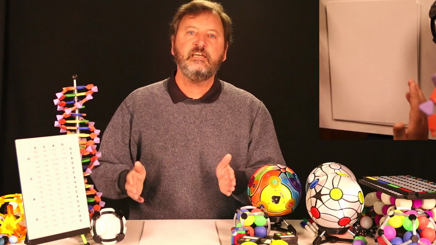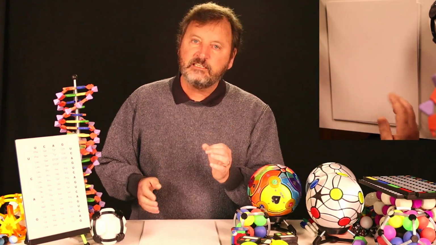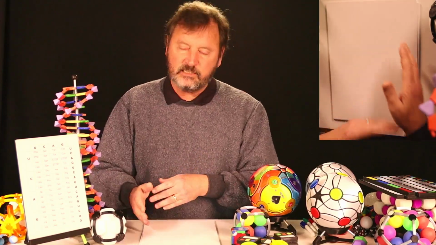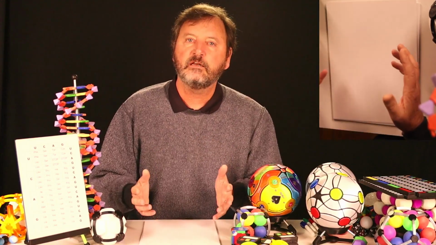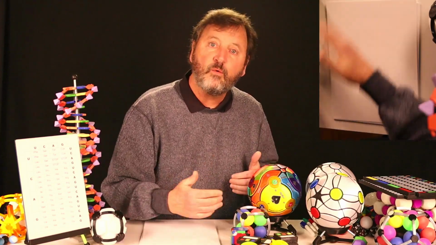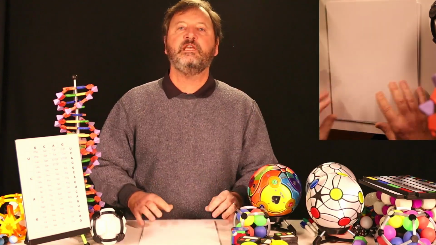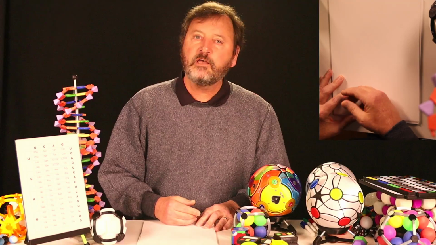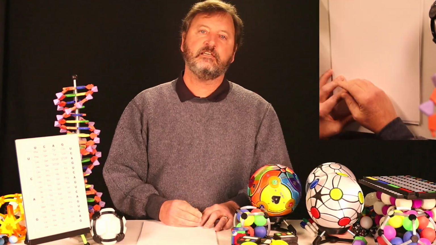Those are instantiations. So you can't say CCC is a codon, and you can't say that proline is its meaning. You can't say that this is a gene because you don't know what the gene might be. The gene might be anything.